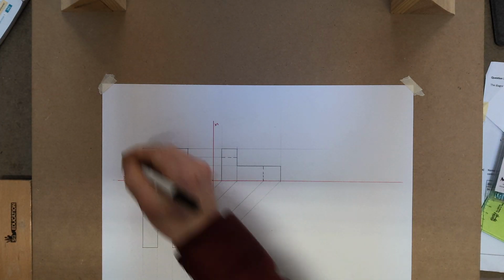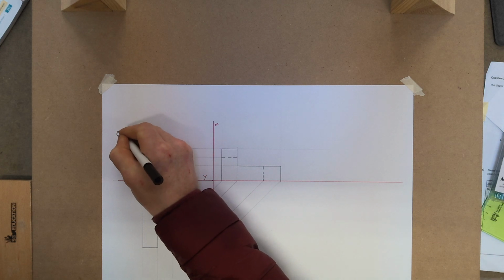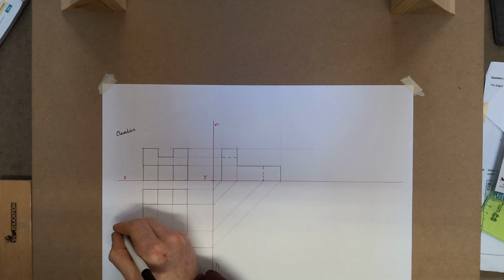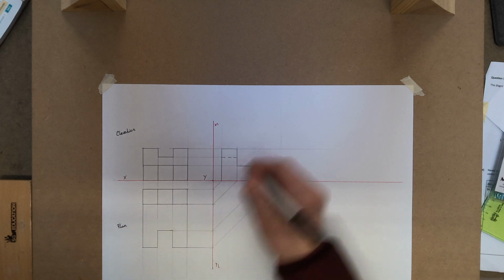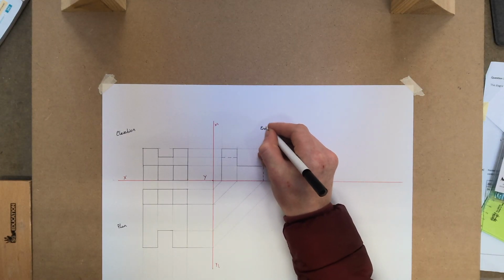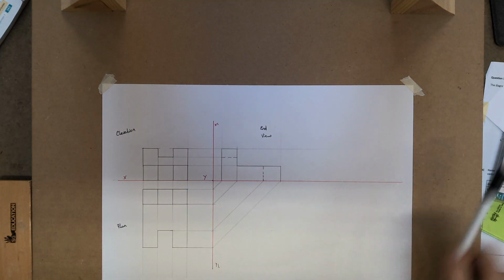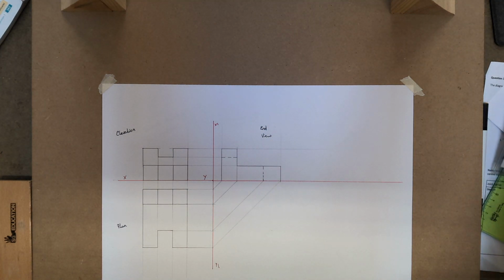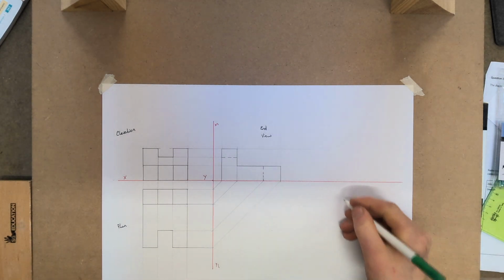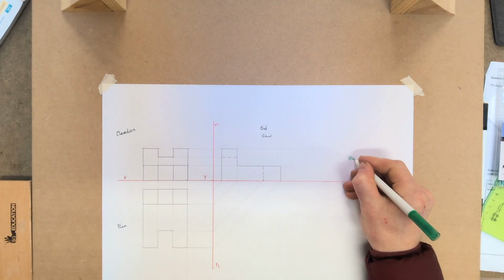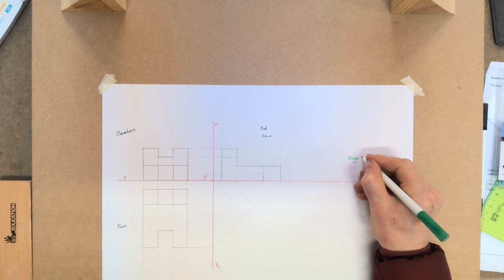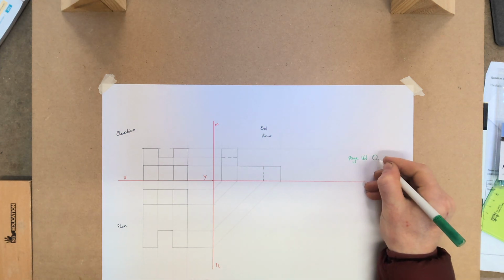So we've our elevation here, our plan, and our in view. And that's page 161, question 2.